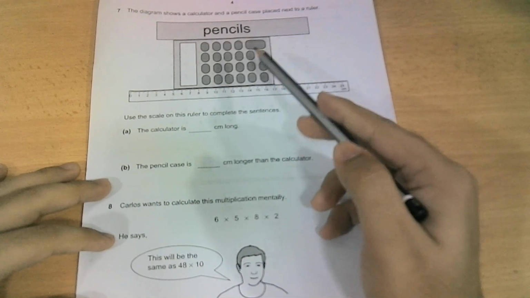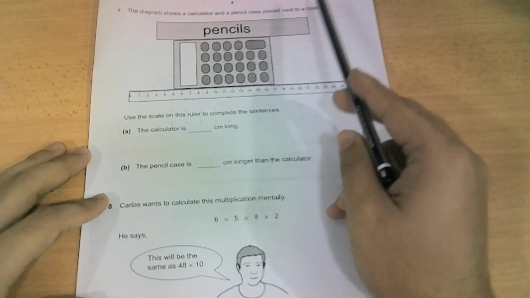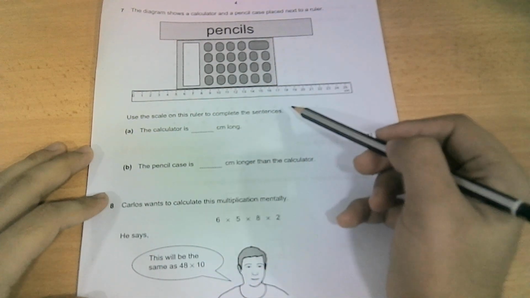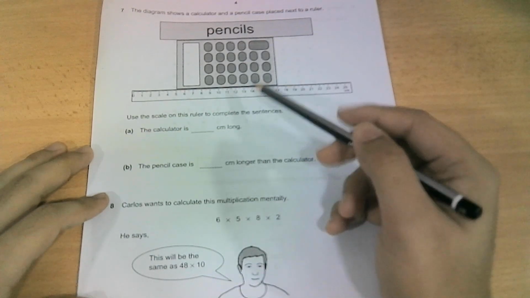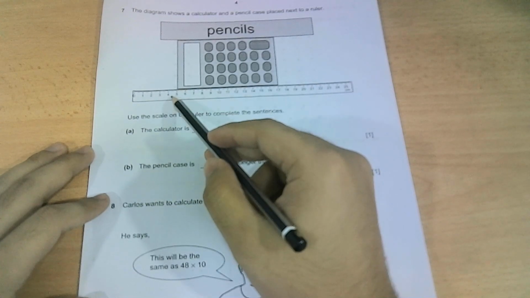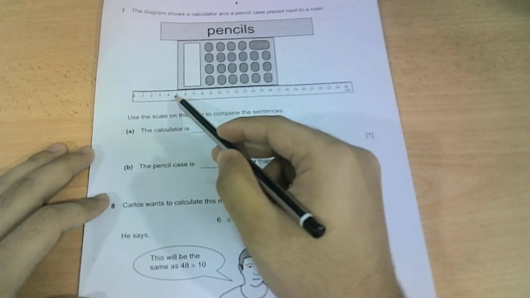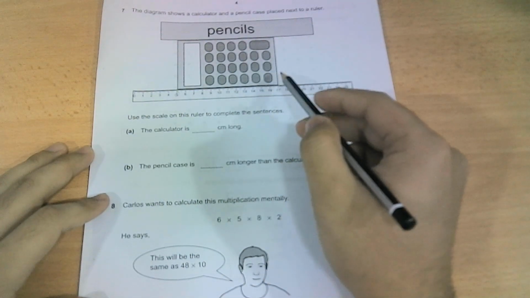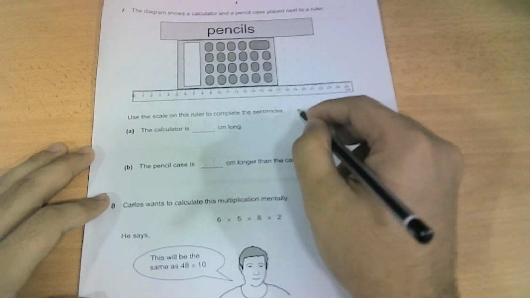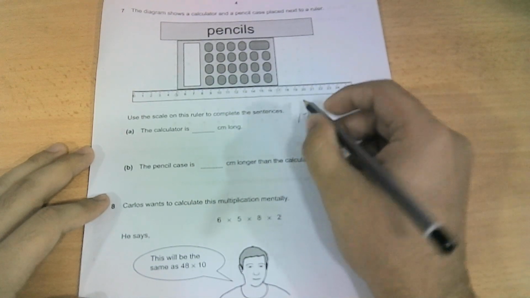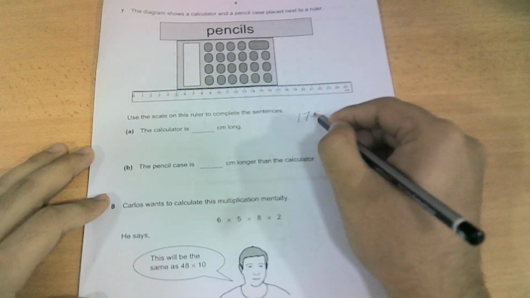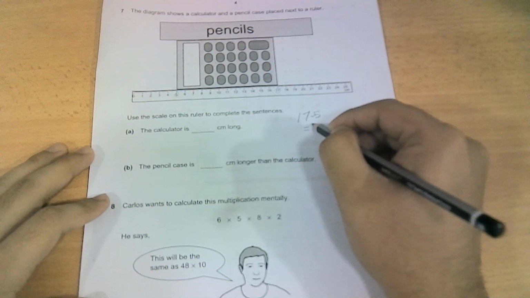So question number 7. They're asking, the diagram shows a calculator and a pencil case placed next to a ruler. Use the scale on this ruler to complete the sentences. For A, we have to find the length of the calculator. If you look at it, it's not starting from 0. The length of the calculator is starting from 5 until 17. So 17 is the end and the start is 5. Take 17 minus 5, we will get 12.